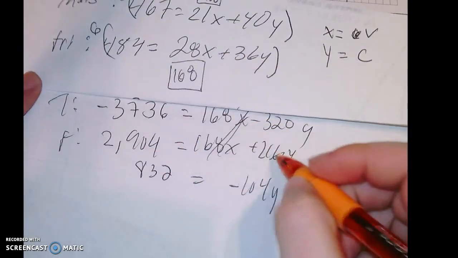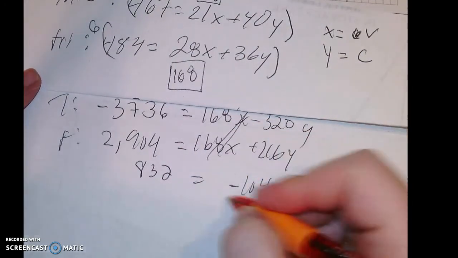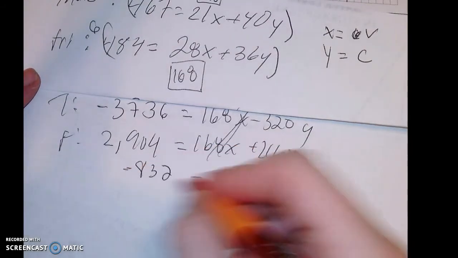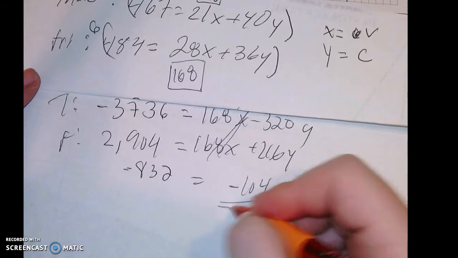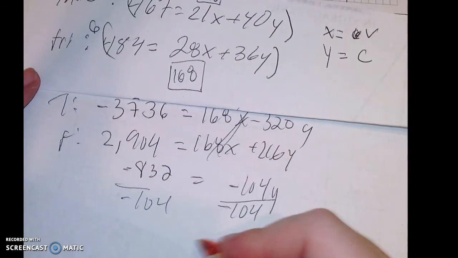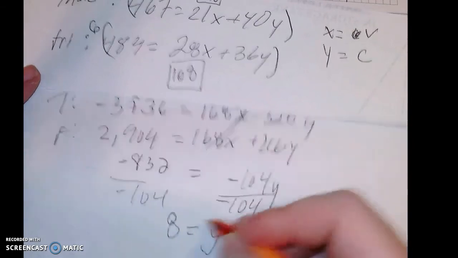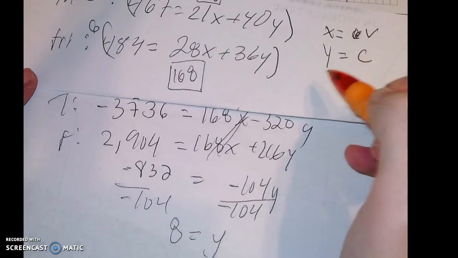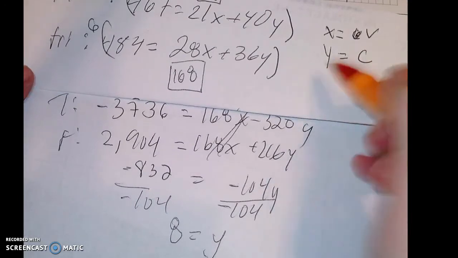After I multiply by both scale factors, I end up with negative 104y equals negative 832. I divide by negative 104. You get y is equal to 8. So y is 8, and I can go back to my variable: y is chicken. So chicken is 8.